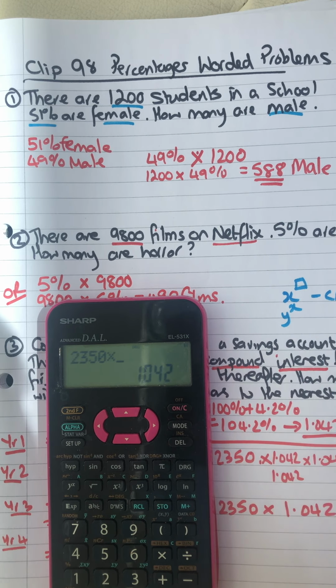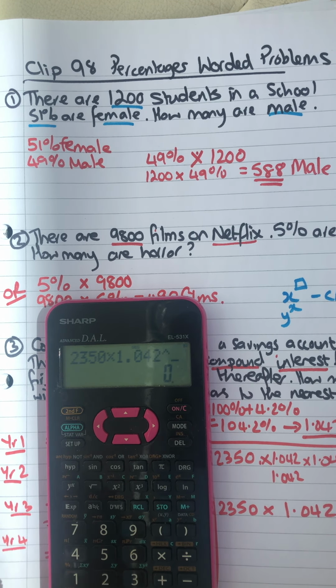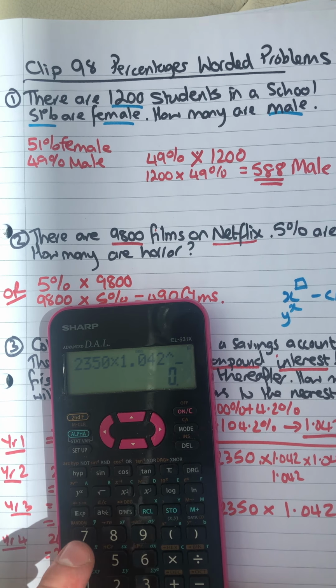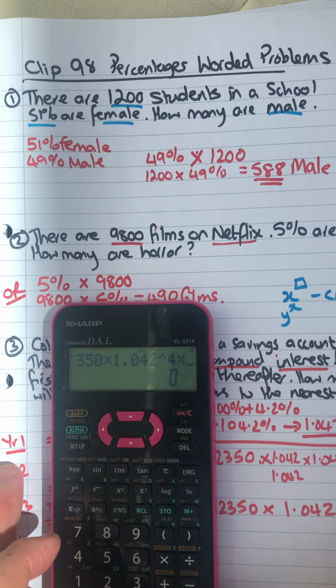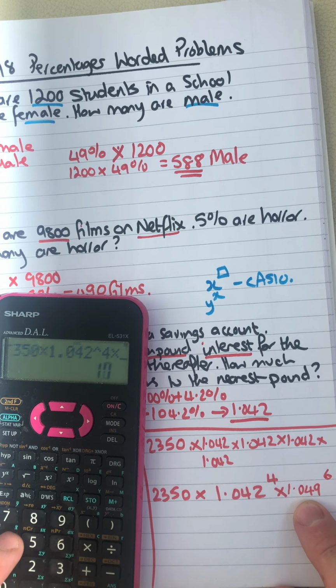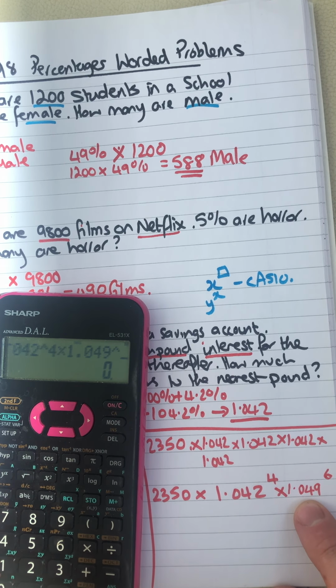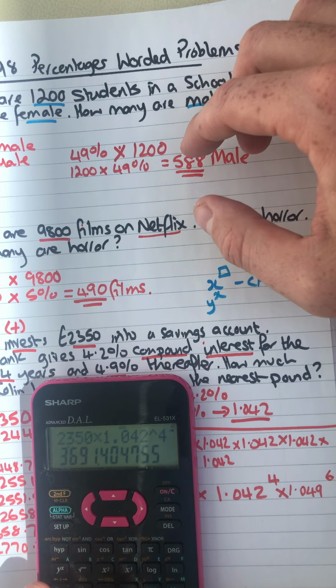All the others, you'd see that. So I'm going to do that, which puts a little hat on it, and then 4, and times, and it's 1.049, another 6 years, power of 6, and that gets me that answer.